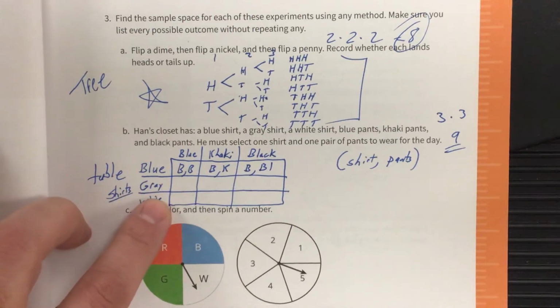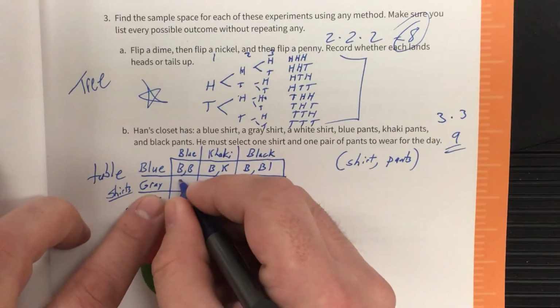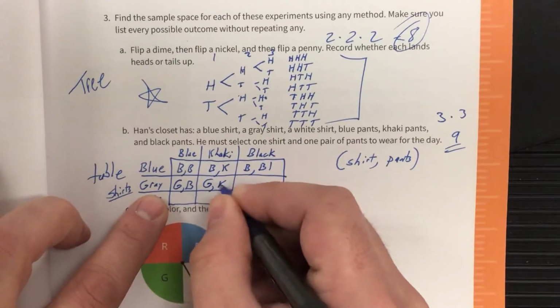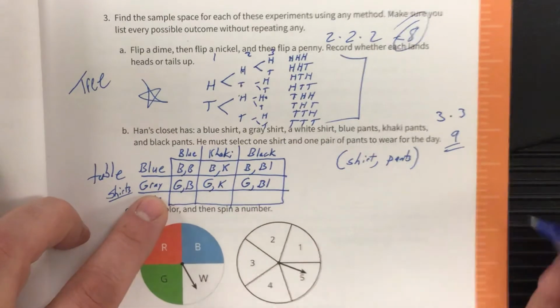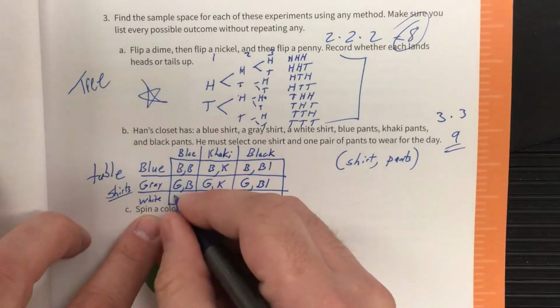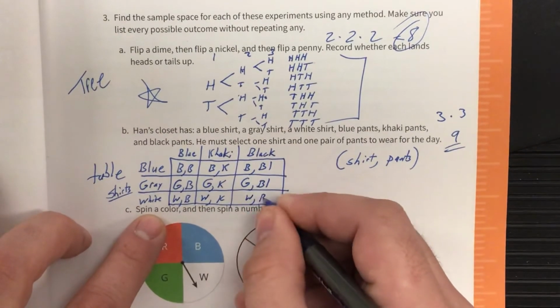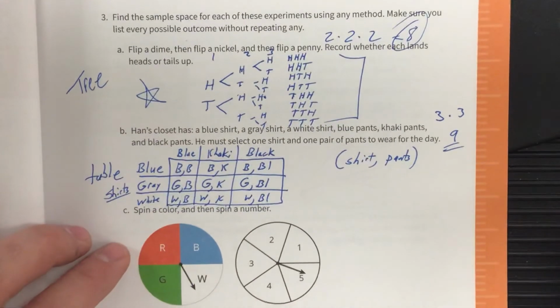Brenna, can you do the next line for me with the gray shirt? Gray and blue, gray and khaki, and then gray and black. Very good. Veronica, can you get my white shirt column? White and blue, white and khaki, white and black. Very good. Again, 9 options.